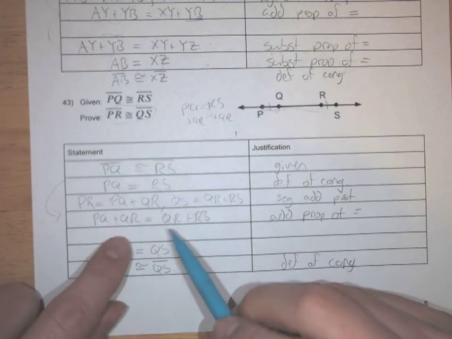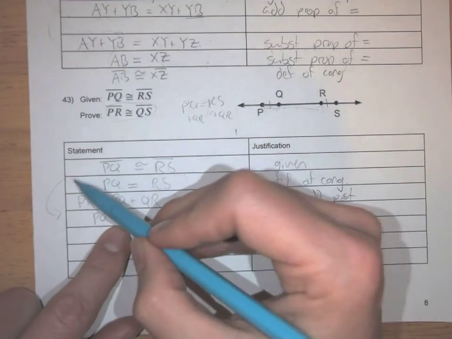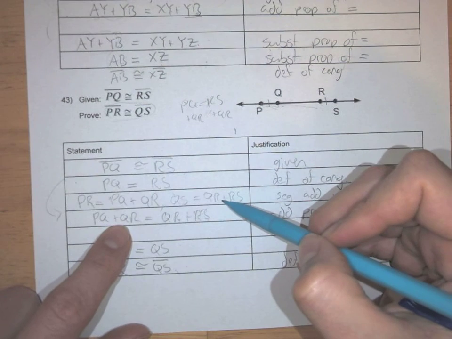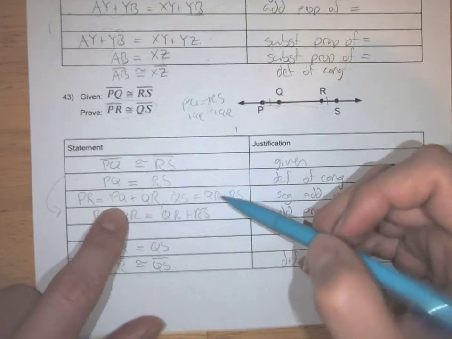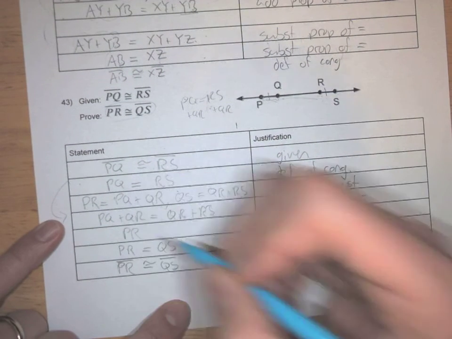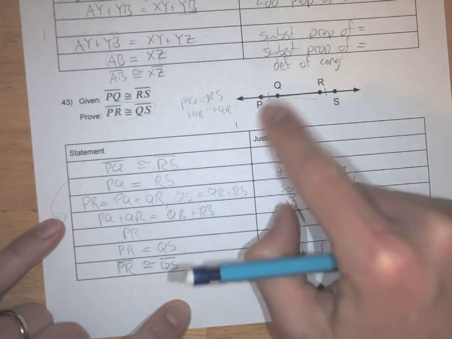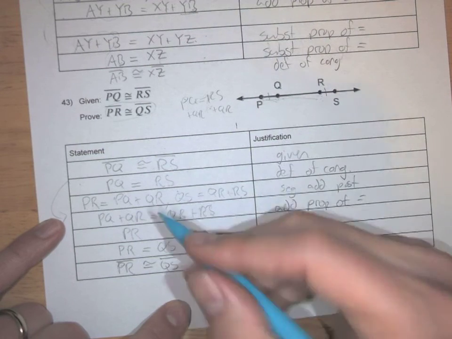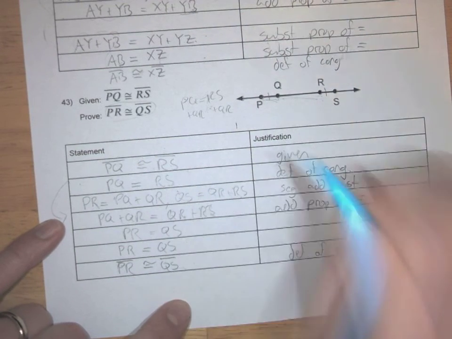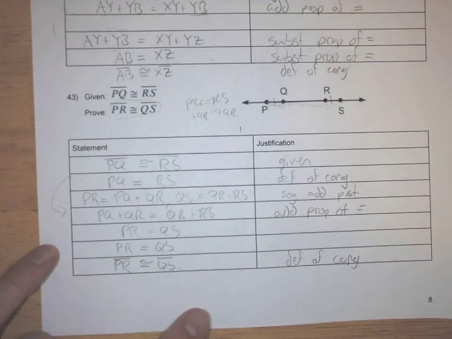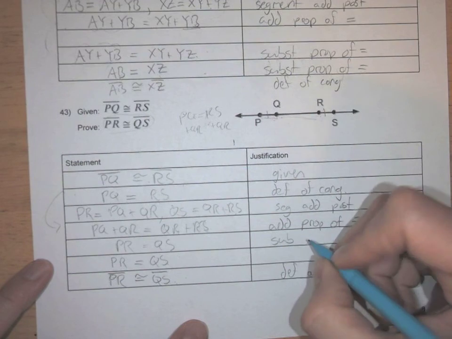So now that we have these two things are equal from this line, we can use this line to say, hold on a sec. PQ plus QR, that's just PR. QR plus RS, that's just QS. Right? QR plus RS, that's just QS. Okay? And then it looks like we have an extra line here. So this is the substitution property of equality.